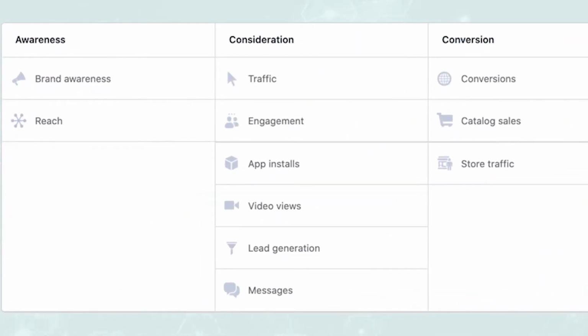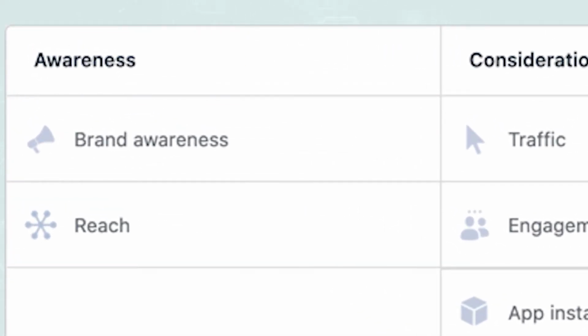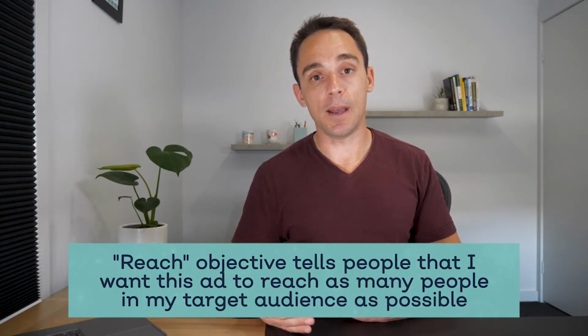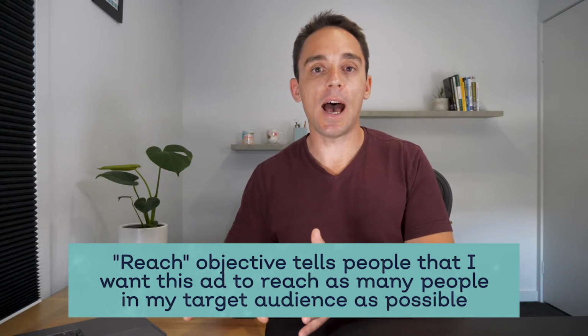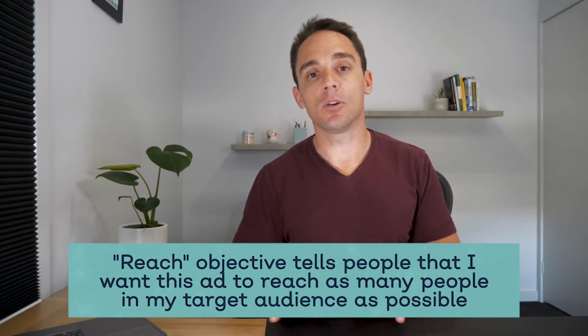And another fairly common objective that I will use is the reach objective. And this is a good example of an objective where we're not using it in that order that Facebook lays their objectives out at the start. So we had the awareness phase at the start and the reach objective was under awareness. But I tend to use the reach objective quite differently to that. And where I find myself using the reach objective is at the bottom of the funnel. So after people have seen our offers and we're trying to remind them of something or get a particular message in front of them, I will use the reach objective, especially when it's a small audience. So the reach objective, what we're telling Facebook there is, hey, I just want this ad to reach as many people in my target audience as possible.